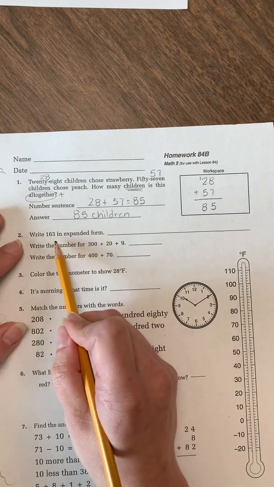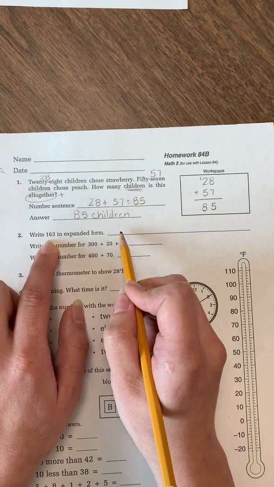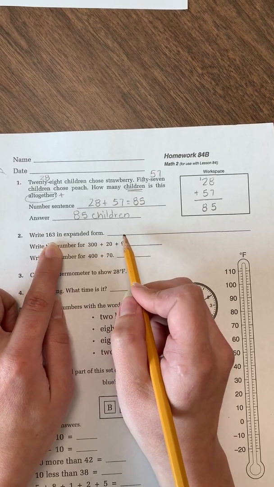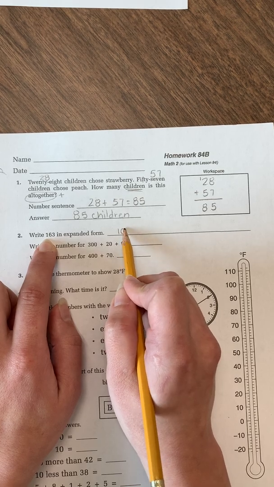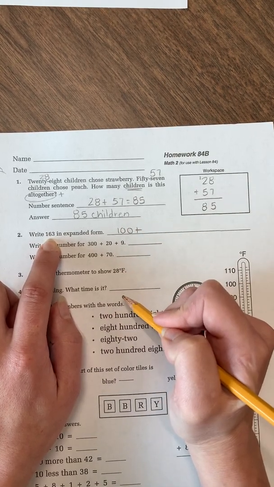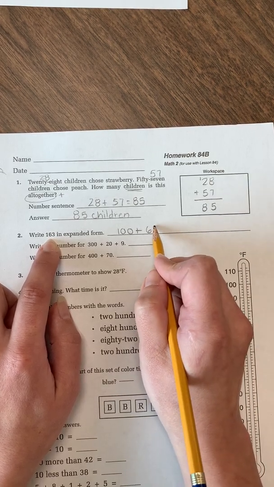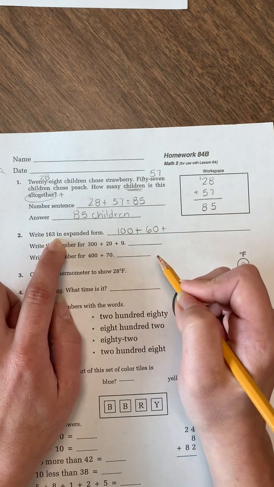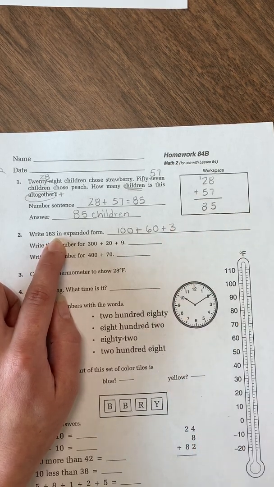Write 163 in expanded form. We're writing our addition sentence. How many hundreds? 1 100. How many tens? 6 tens. And how many ones? 3 ones.